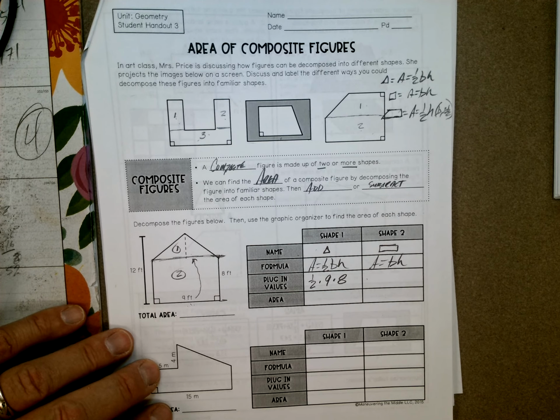The whole thing is 12, and from here to here is 8. So 12 minus 8 is 4. That tells me this piece is 4. Sorry for the confusion, I jumped ahead when I saw that 8. Anyway, so it's 9 times 4, right?